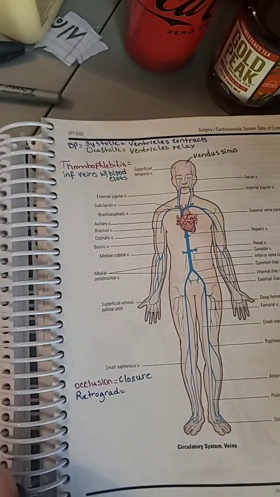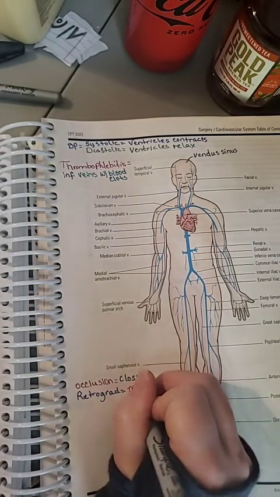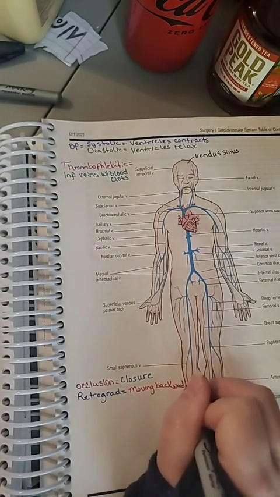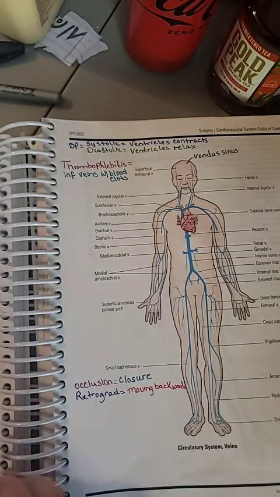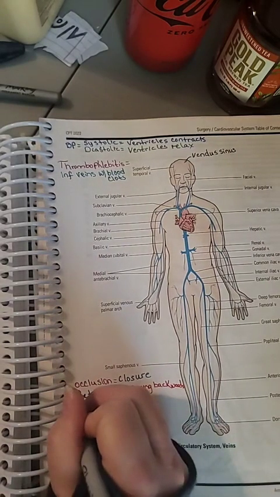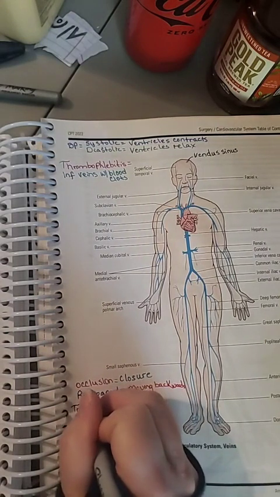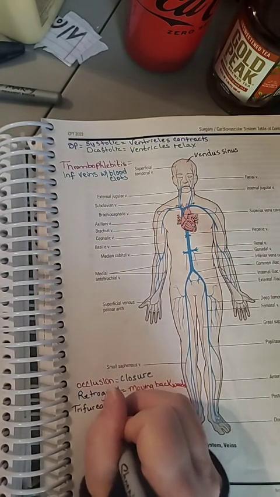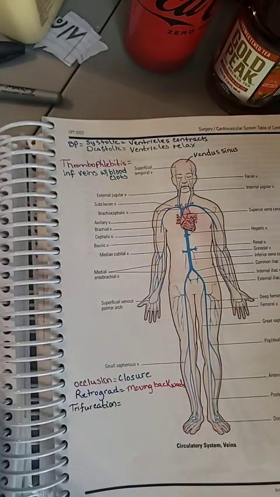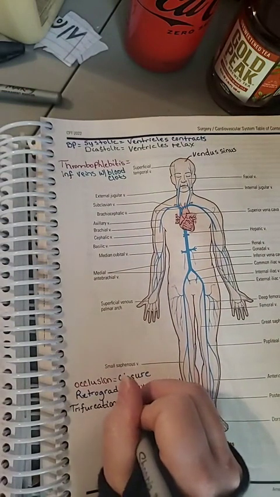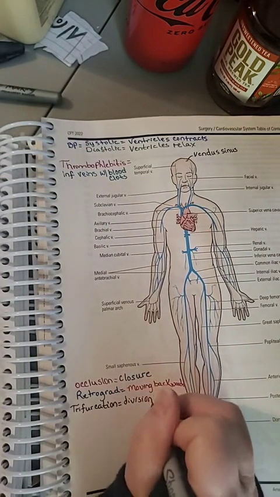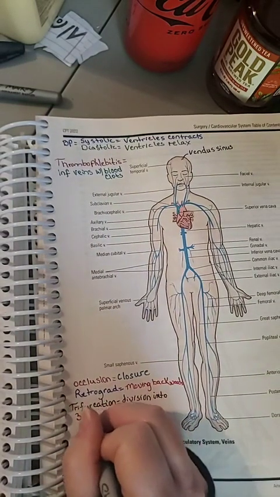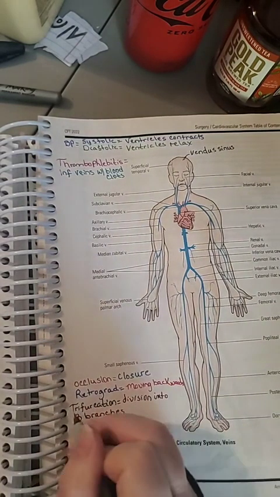Retrograde means moving backwards. I can get it in backwards. All right, so another word they use often in cardiology is bifurcation. Oh gosh, I have no idea how to pronounce it. Division. Into 3 branches. So tri means 3.